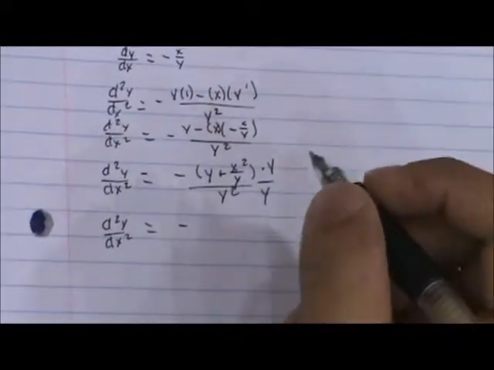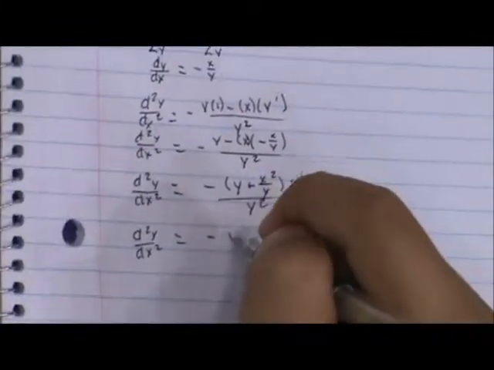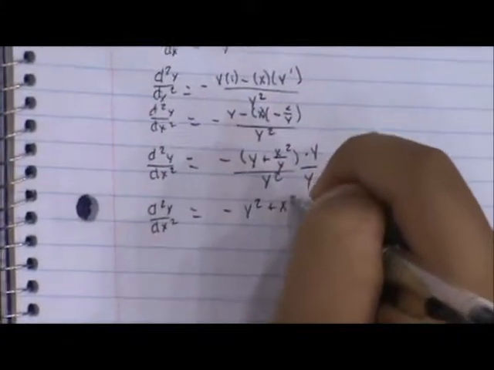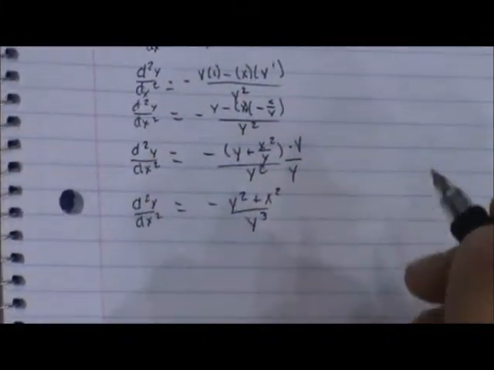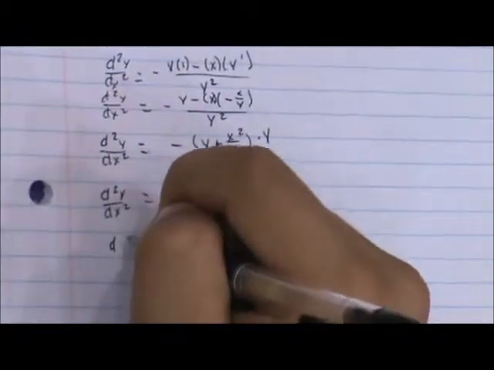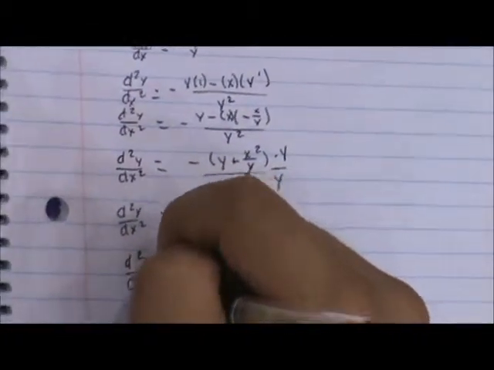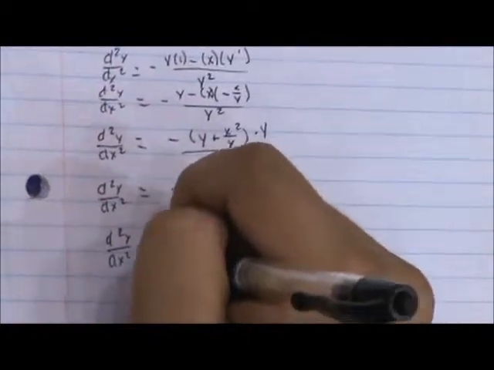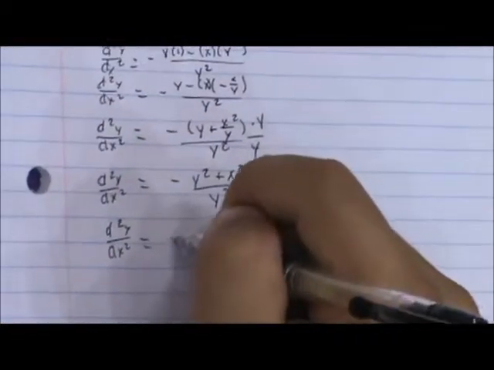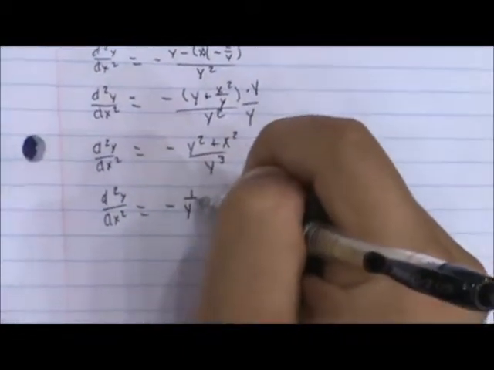So your equation that you finish with is negative y squared plus x squared over y cubed, and after simplifying a little bit more, you get d2y/dx2 equals also negative 1 over y cubed.